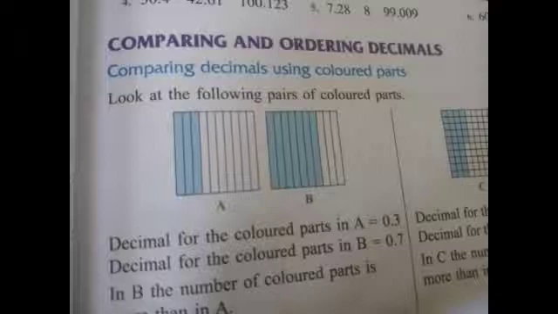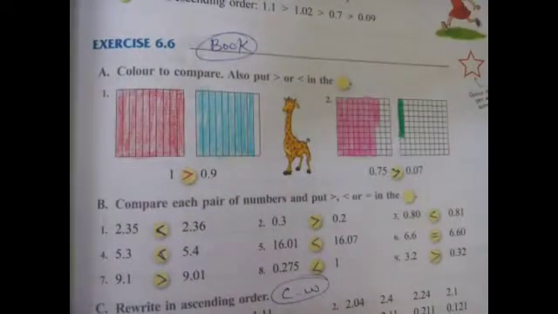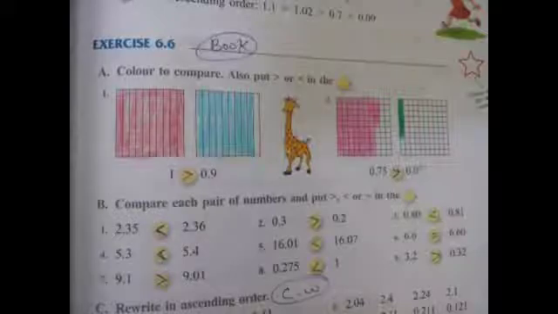Next topic is about comparing and ordering. When we want to compare both numbers, they should be like decimals. Otherwise, you can look at the place values of 10th, 100th and 1000th. Then you compare both. Here we have exercise 6.6. Look at your book, page number 87. First one is color and compare.